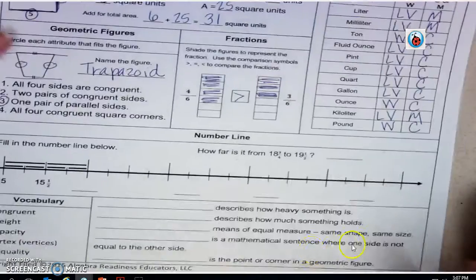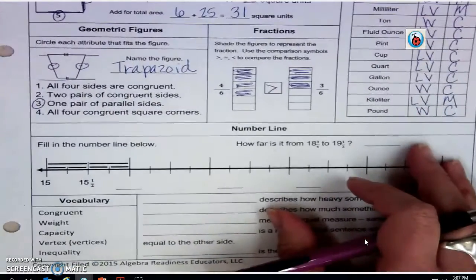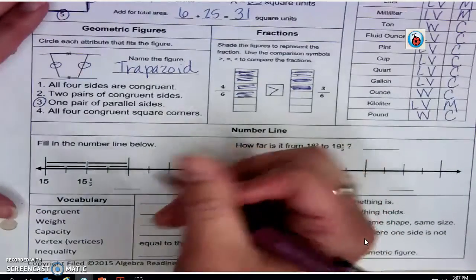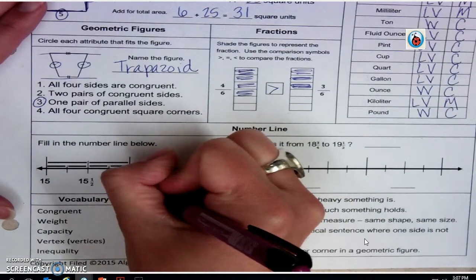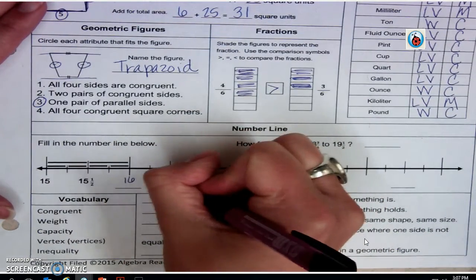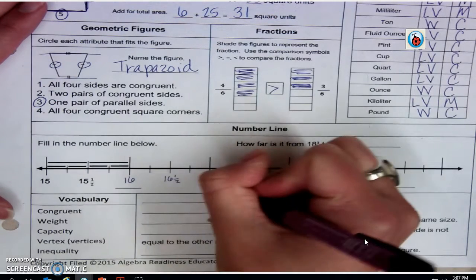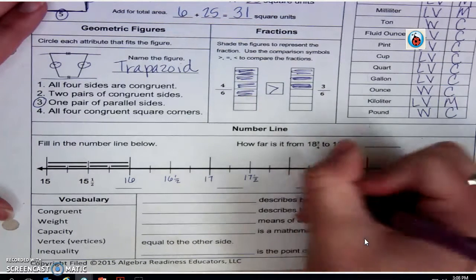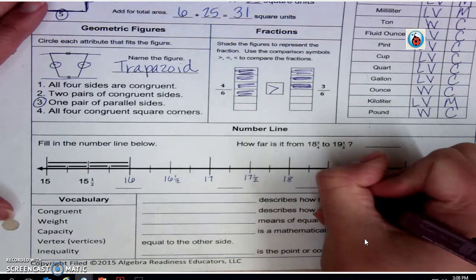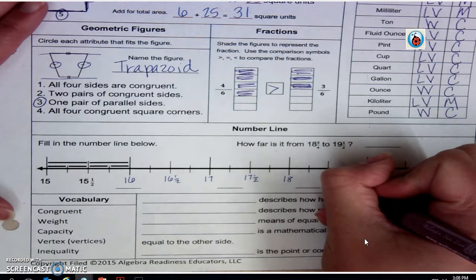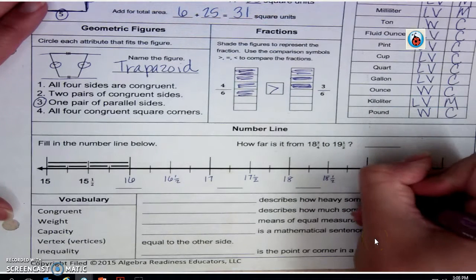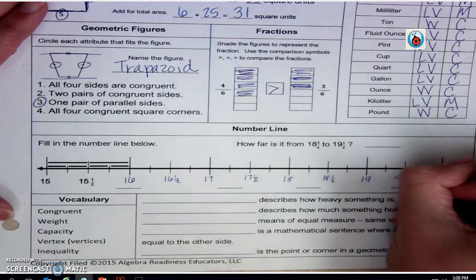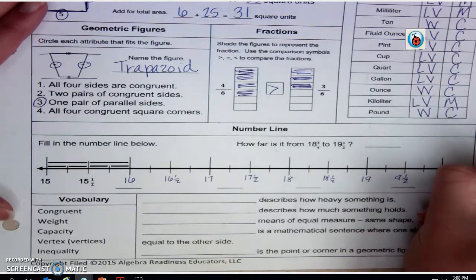Okay. All right, we're going to look at the number line. We're going to fill it in. So this is 16, 16 and a half, 17, 17 and a half, 18, 18 and a half, 19, 19 and a half, and 20.